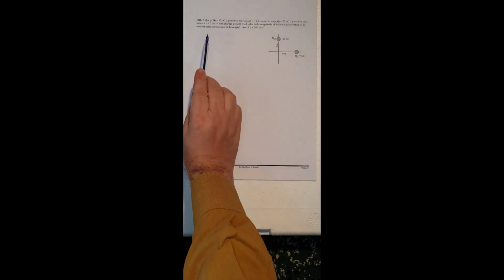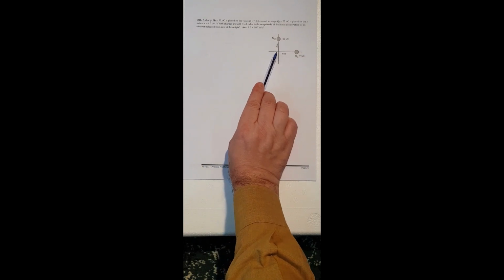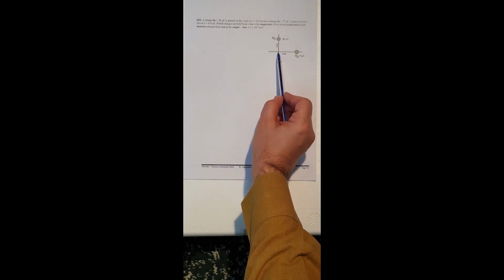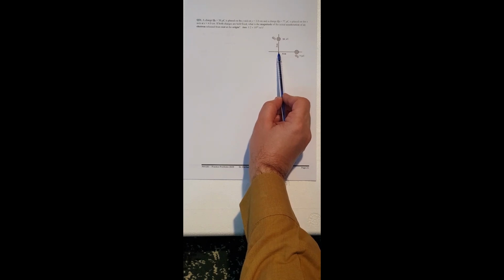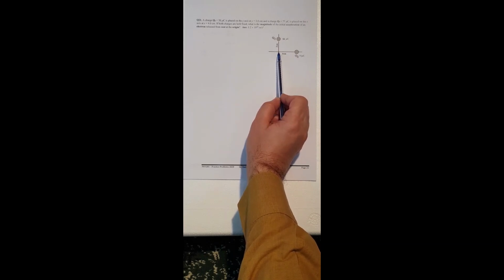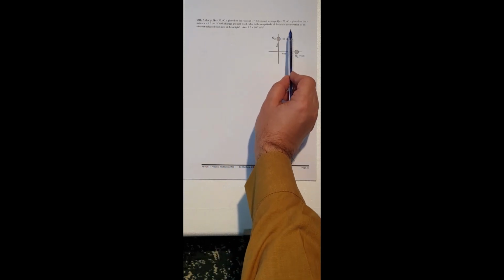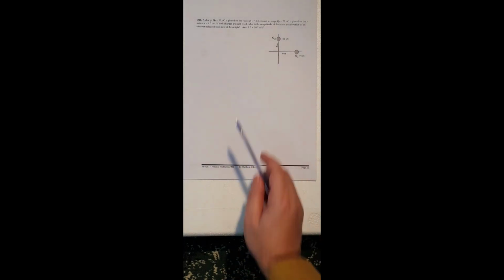Now the question is, what's the magnitude of the initial acceleration of an electron released from rest at origin? So the question says, if you put an electron here, remember electron is a negative charge, at rest, you don't fire it, you don't push it or pull it, you just position it here at rest, starting from rest at origin. What is the initial acceleration of the electron? So what is the acceleration of the electron? Right, at origin.